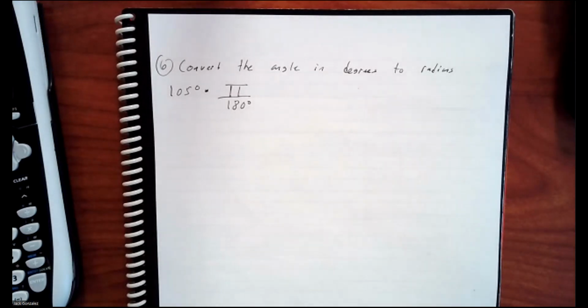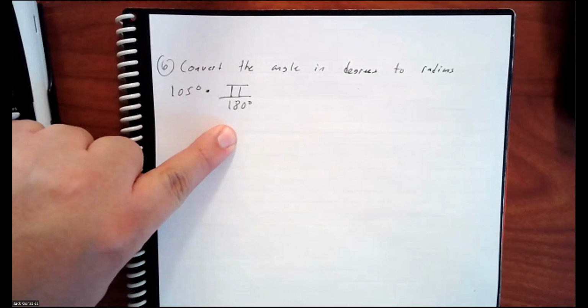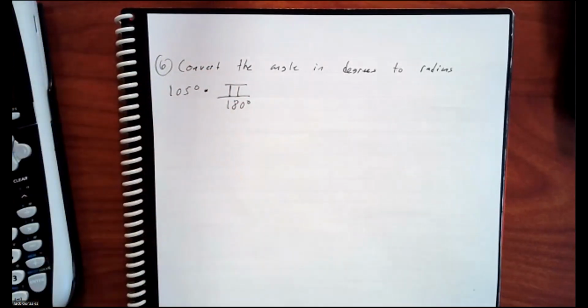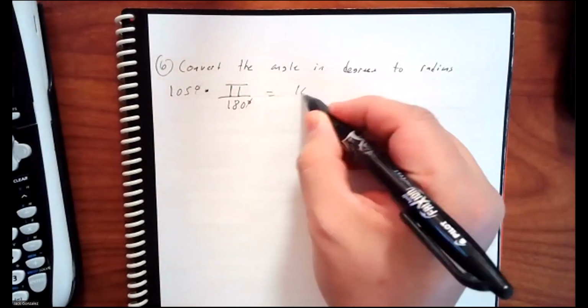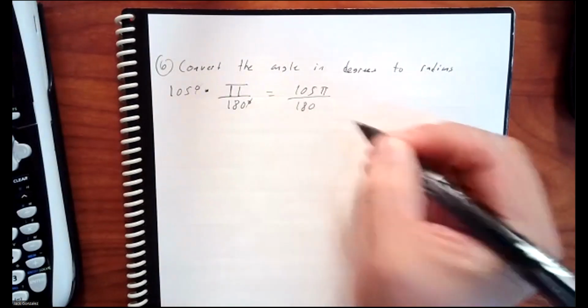So if you're unsure, like is it 180 on top or on the bottom, just remember if you want to cancel degrees, then you gotta have degrees on the bottom. If I want to cancel pi, then pi should be on the bottom. So these will cancel, giving me 105 pi over 180. At this point, it is technically in radians, but we got to reduce the fraction.